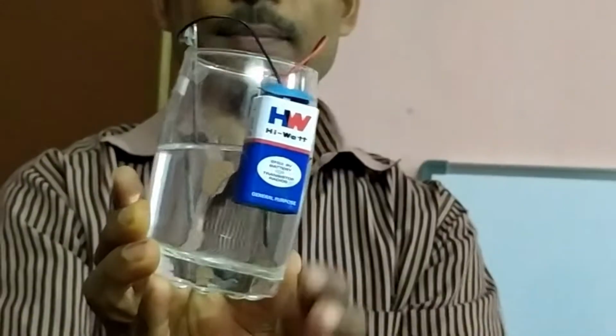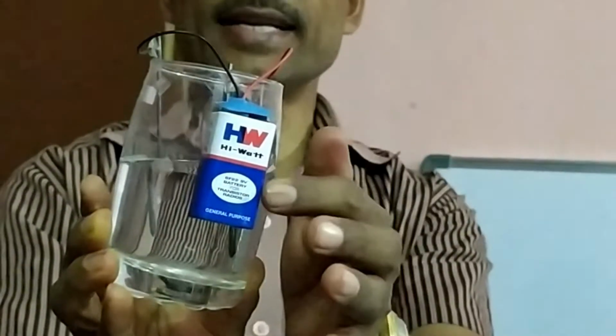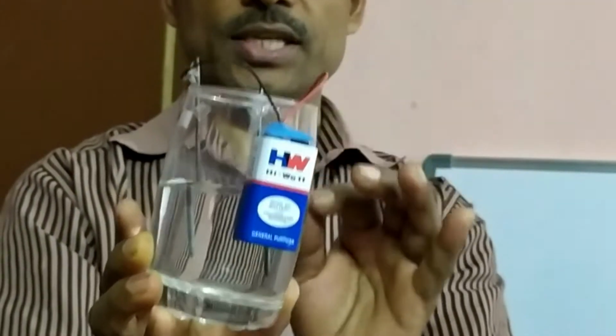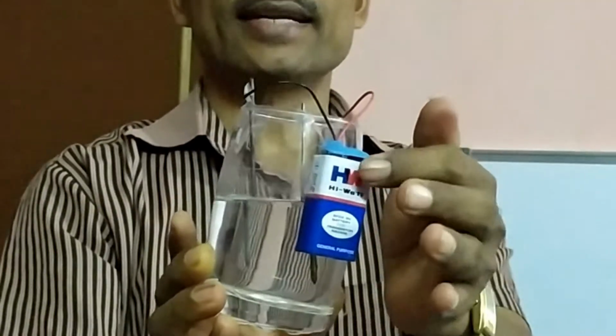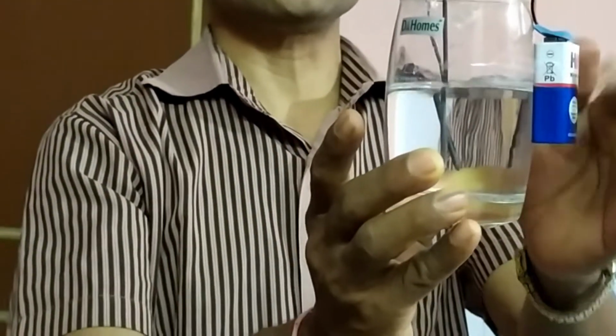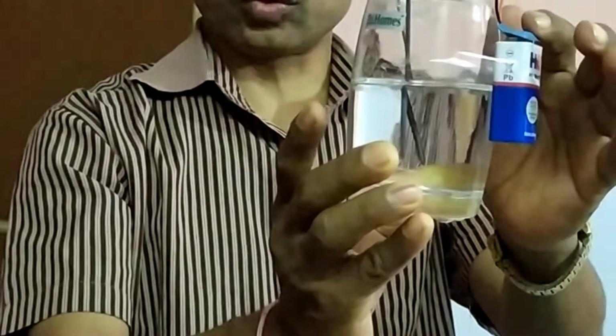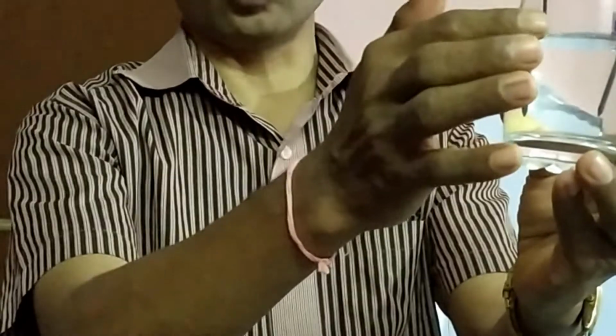Why? You see, I have connected one battery to the two graphite rods, or to the electrodes. What is the role of a battery? Battery supplies electricity or electrical energy. You know this very well. So when electrical energy is supplied from the external source, that's a battery, to the water, then you see around the two electrodes some bubbles are coming out.